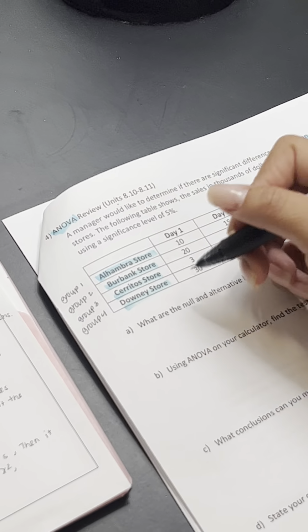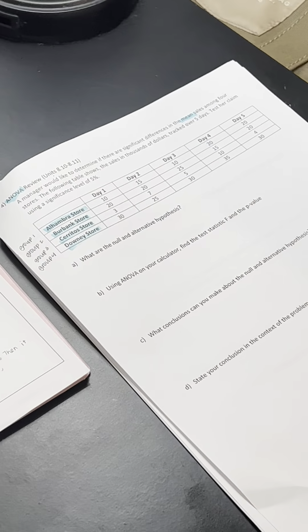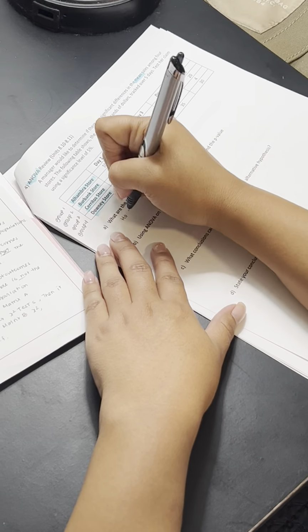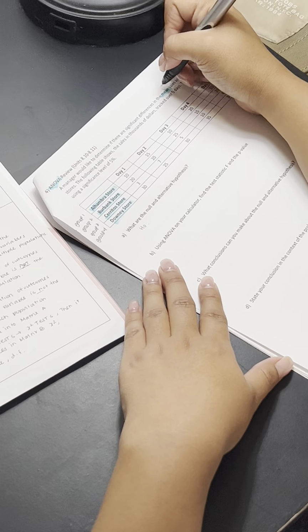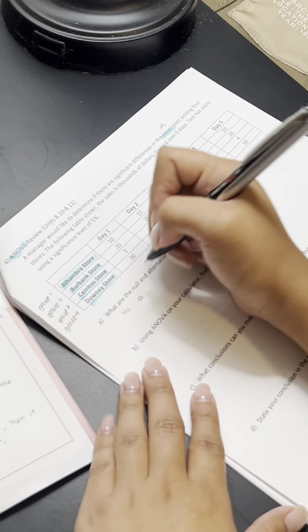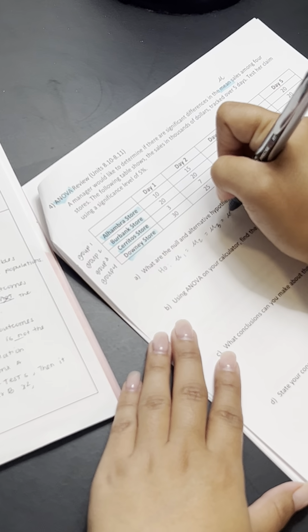So first, for letter A, we're going to identify the null and alternative hypothesis. To start off, for our null hypothesis, remember we're talking about mean, so we're using mu. mu1 equals mu2 equals mu3 equals mu4.